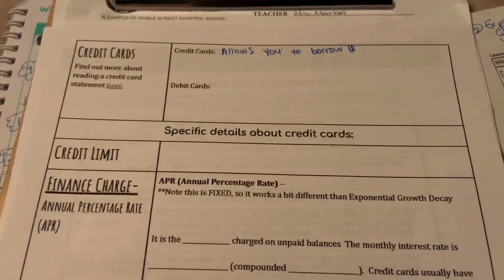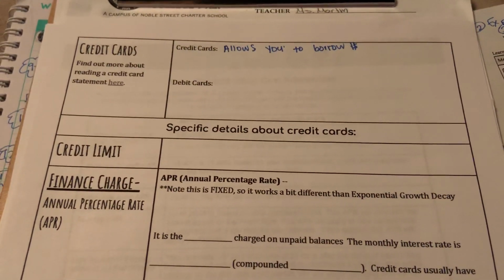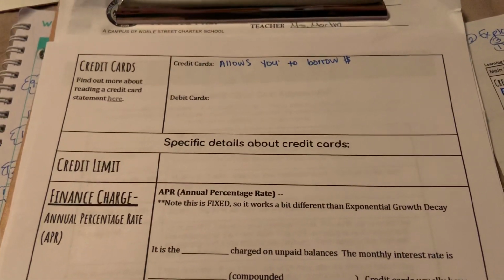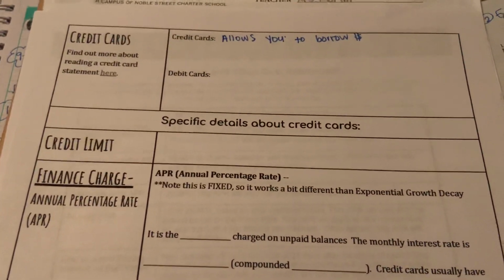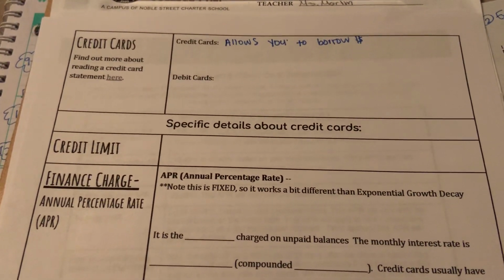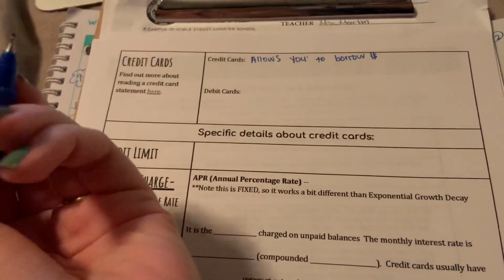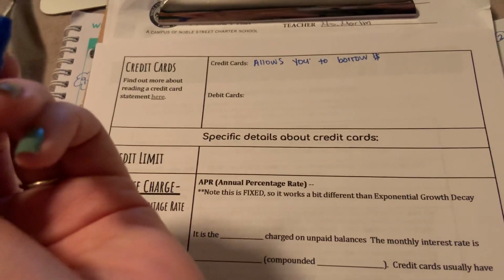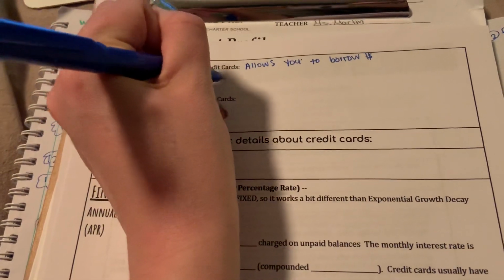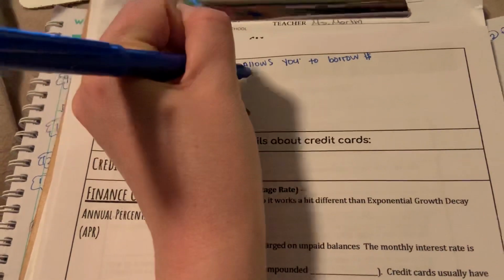Not necessarily, sometimes people use them as debit cards, but you have the opportunity to spend up to whatever they offer you. You're borrowing this money from a bank or a lender to make purchases. You generally pay off credit cards once a month.